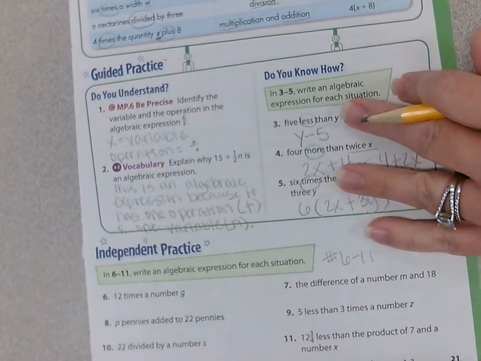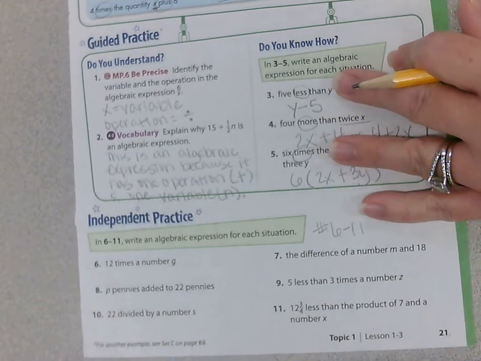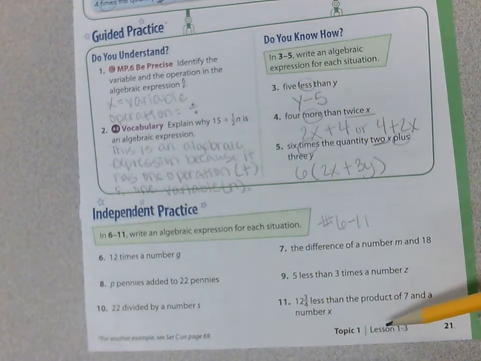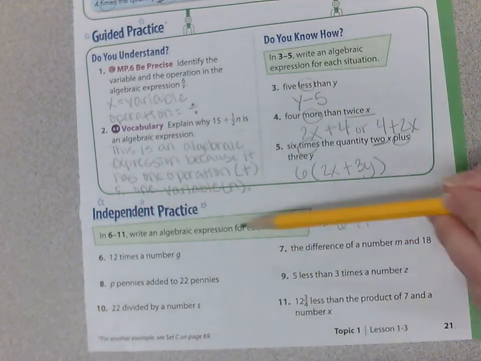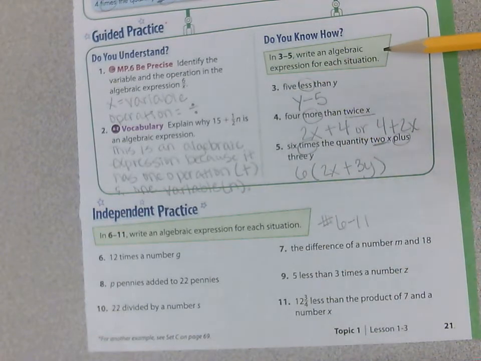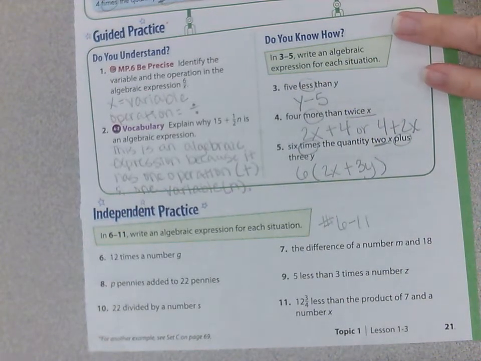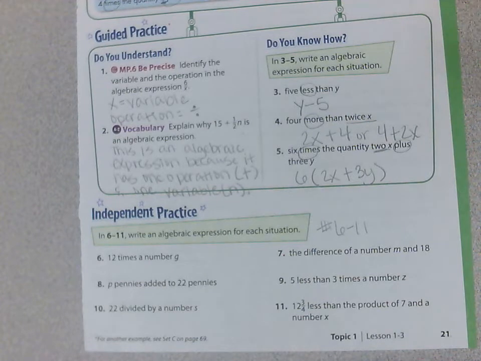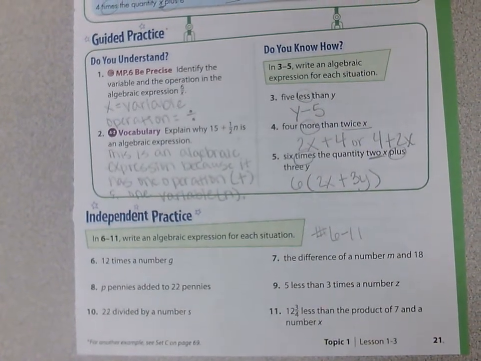I am going to go over our lesson 1-3 homework, well, our independent practice and our homework practice. And I'll attach it to the day's assignment. That way you can see what the correct answers were.